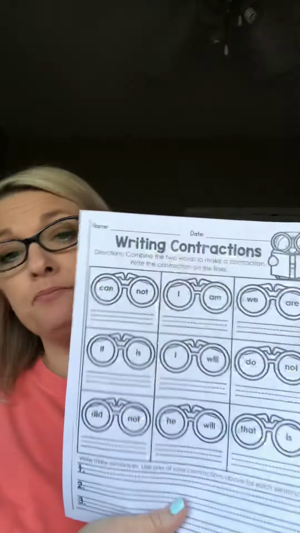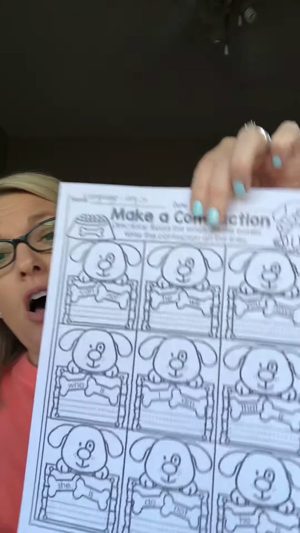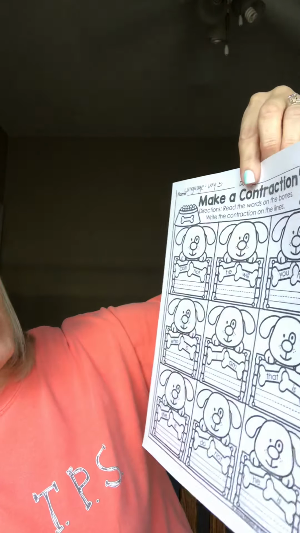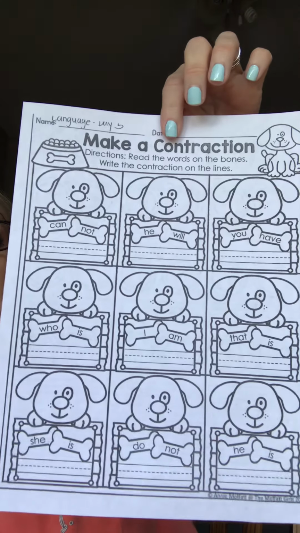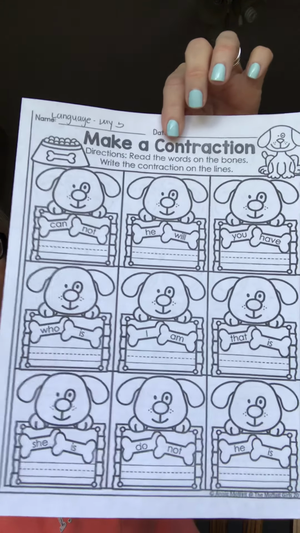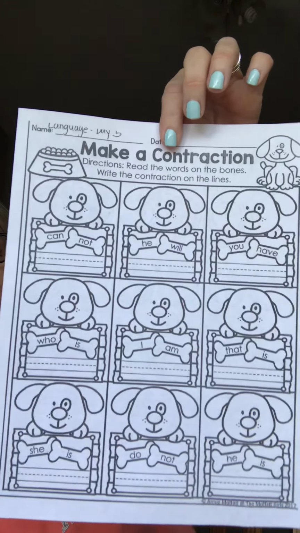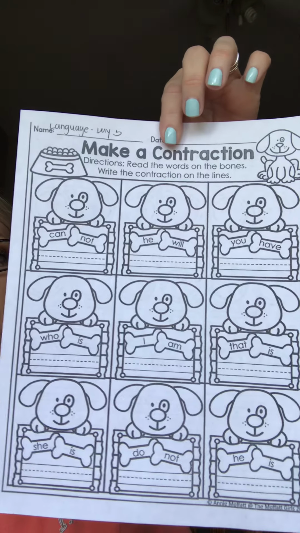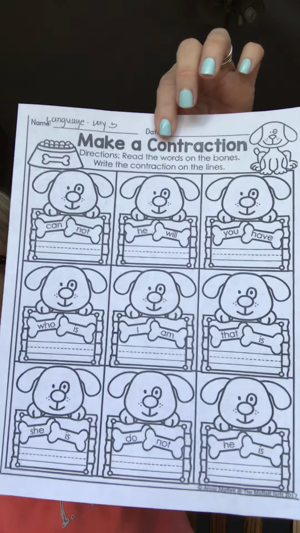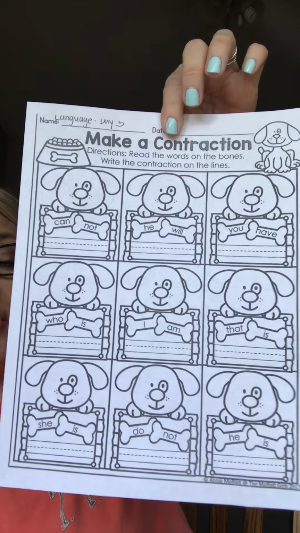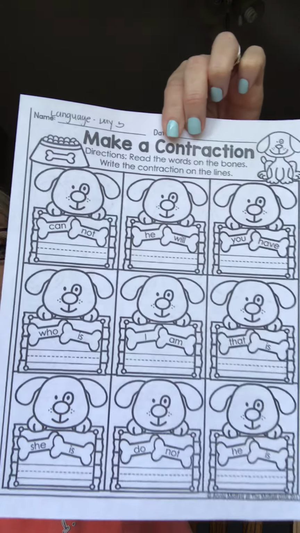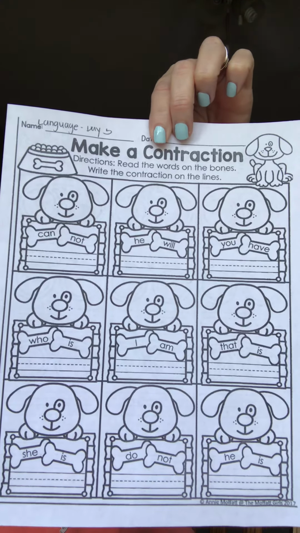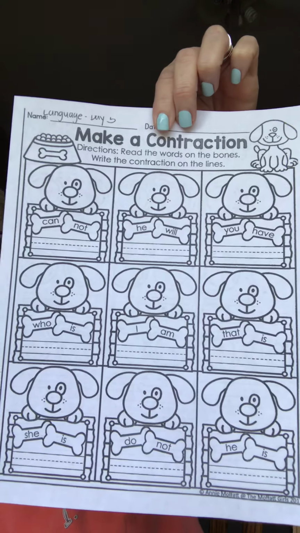Our last sheet is a front and a back. We're going to be doing both sides. On the front, it says to read the words on the bones and write the contraction on the line. So on the dog bones, which are under each little puppy dog picture, there are two different words. You're going to combine those words together, leave out letters that are necessary, put that apostrophe in its place, and write the contraction correctly on the line under the bones. You'll do that for each on this side.